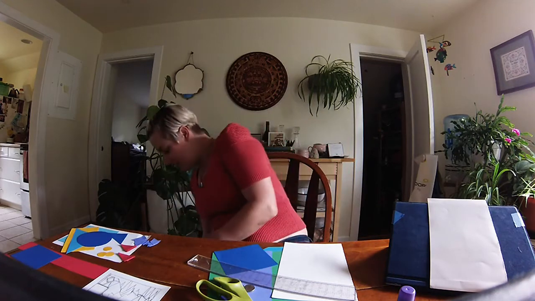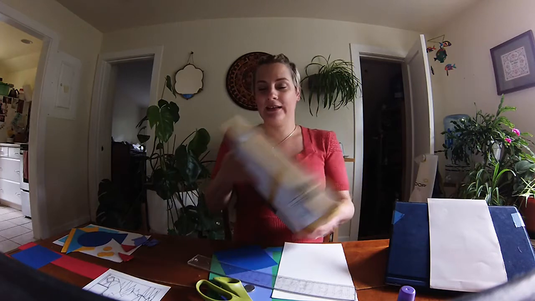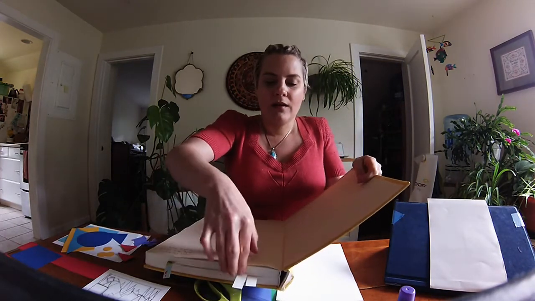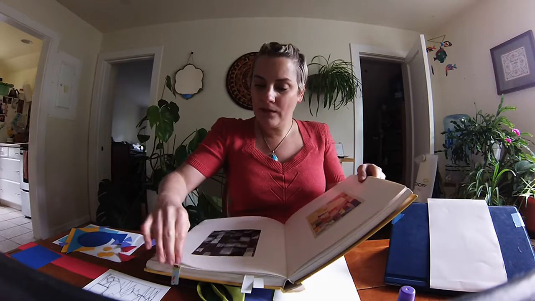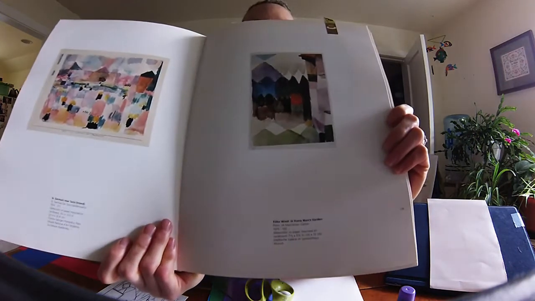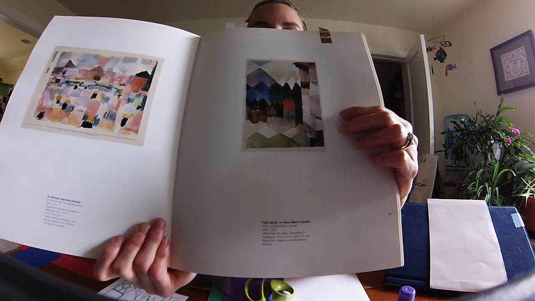Okay. And then the last artist we're going to look at today is Klee. He is a Swiss artist. This is where I got the idea of breaking down your landscape into geometric shapes. I really like this. This is a painting he did of his friend's backyard.